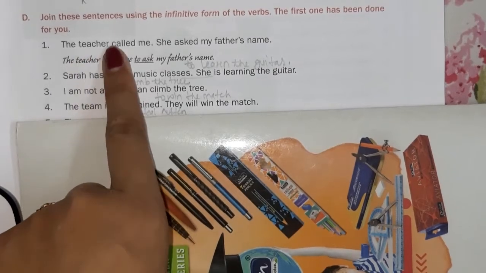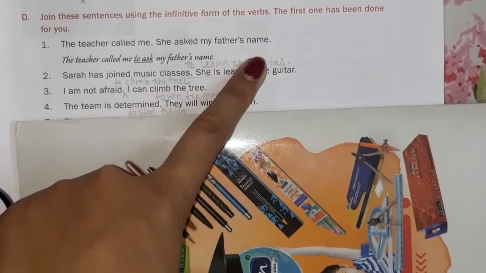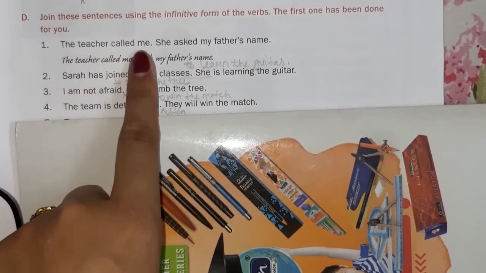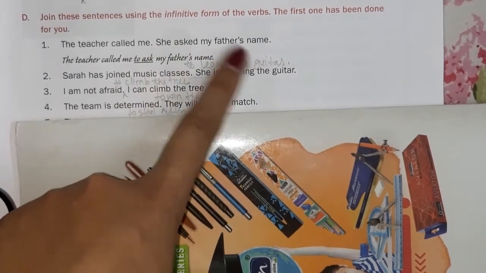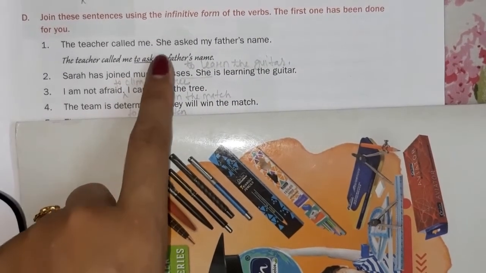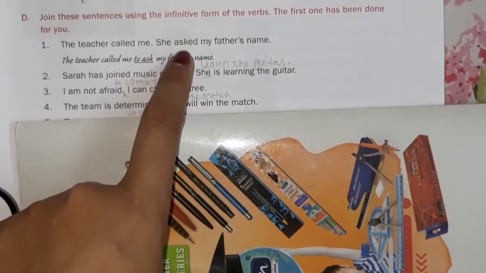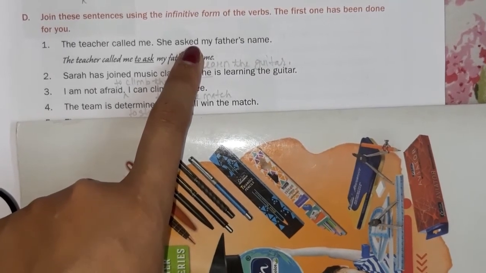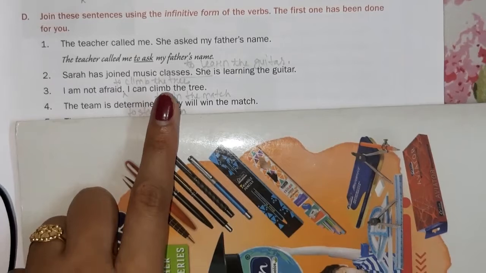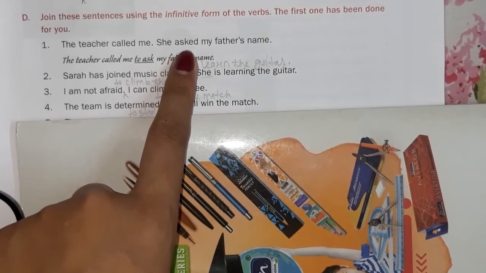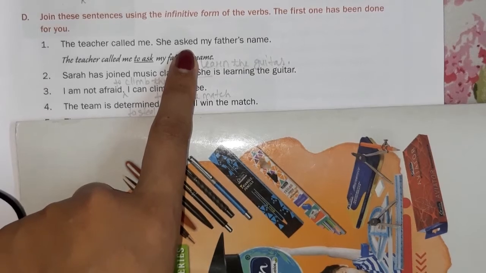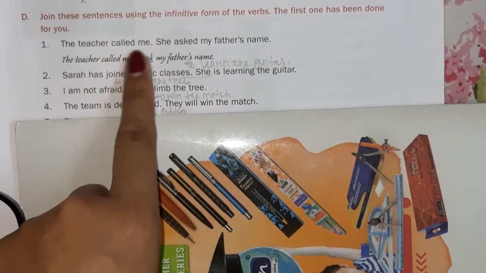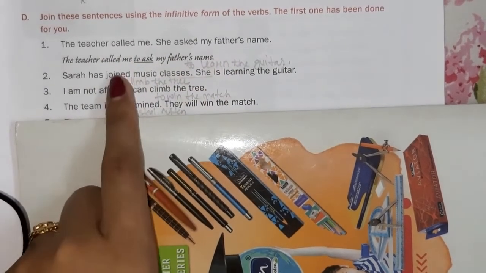So let's see. The teacher called me. She asked my father's name. Here we will take this verb as an infinitive. The teacher called me to ask my father's name. Here, she will get removed. Then we will use to ask. Asked, the ed will not be used, because for the infinitive we use to plus the base form of the verb, and asked is not the base form. It is written in past tense. So the base form of asked is ask. So the teacher called me to ask my father's name. It is given in this way.